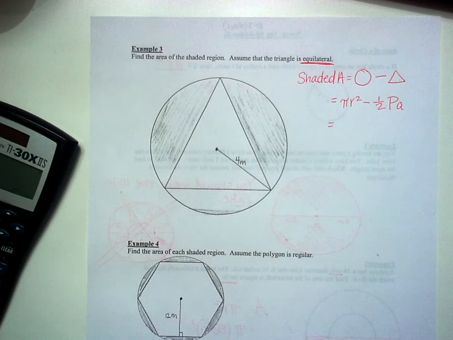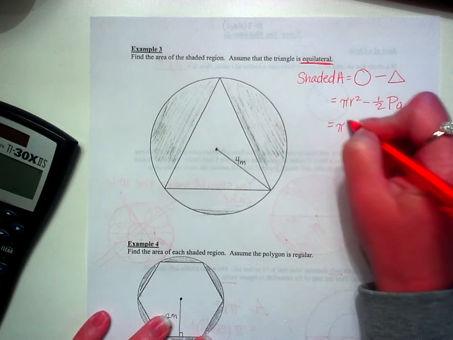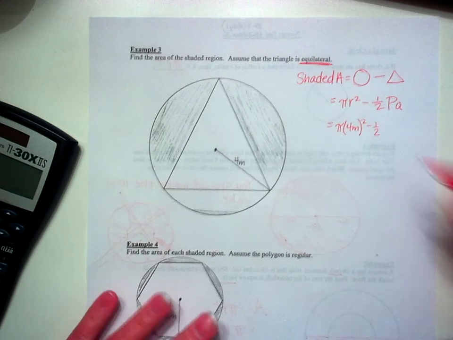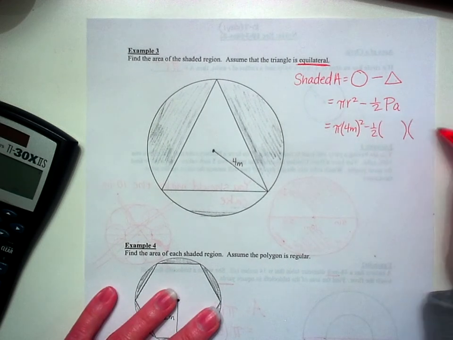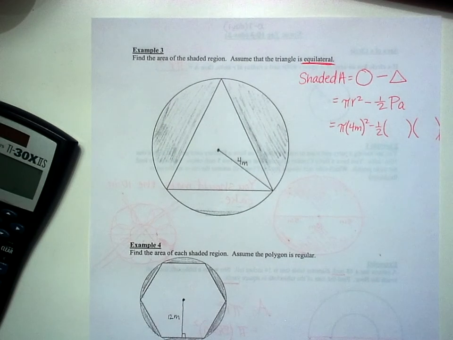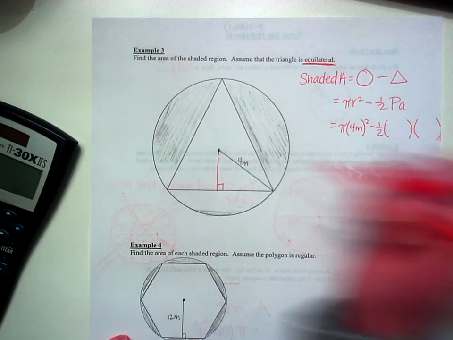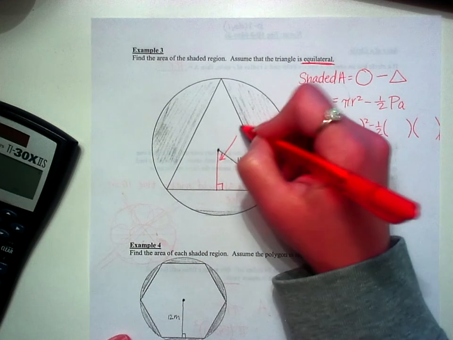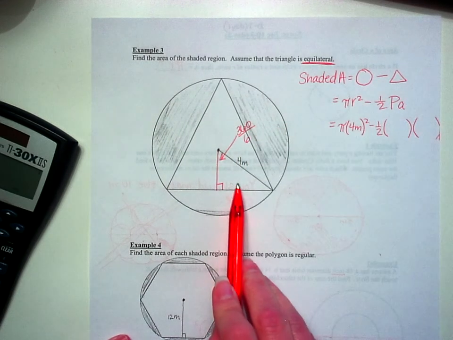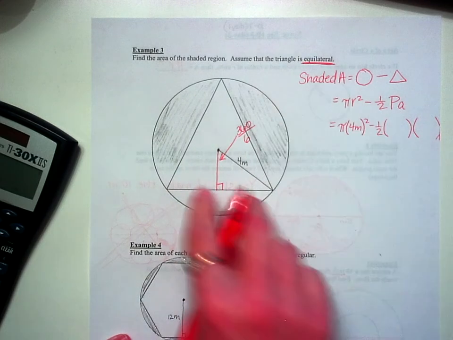Okay, so let's take a look at our picture. The radius of the circle is 4 meters. Okay, I currently do not know the perimeter of my triangle, and I also do not know the apothem of my triangle. So I will just leave those blank for now, and I'll fill them in a second. To fill those in, I'm going to need to come over here and make my right triangle. And I'm going to have to figure out this angle. It's going to be 360 divided by 6, because I can fit 6 of these right triangles inside this big triangle. 2 on every side.